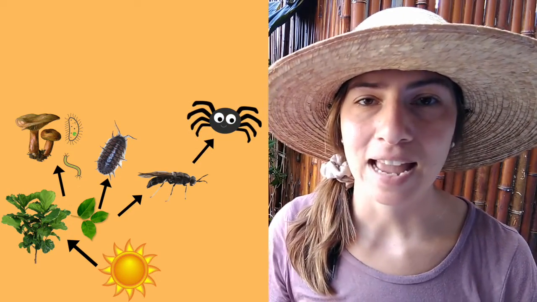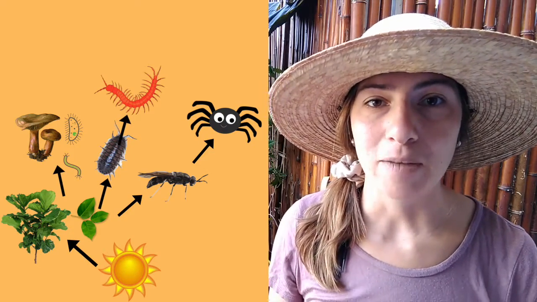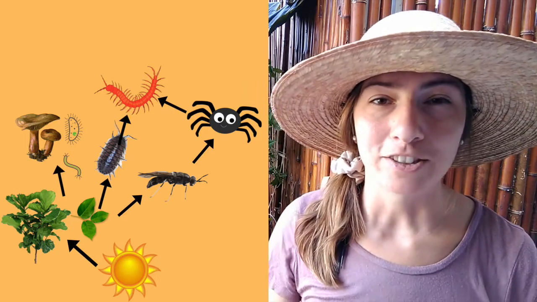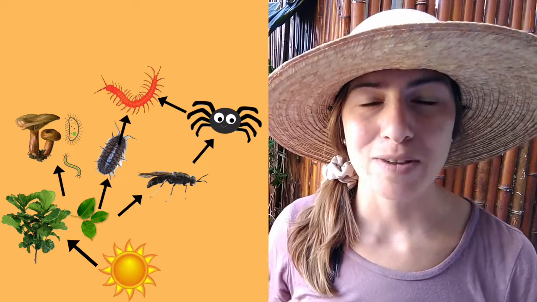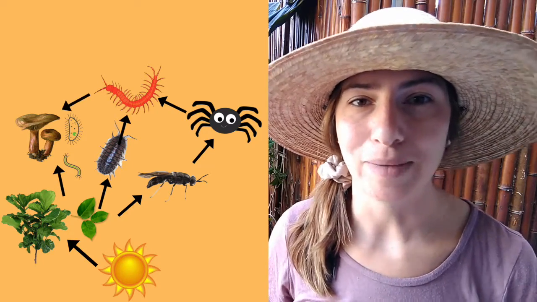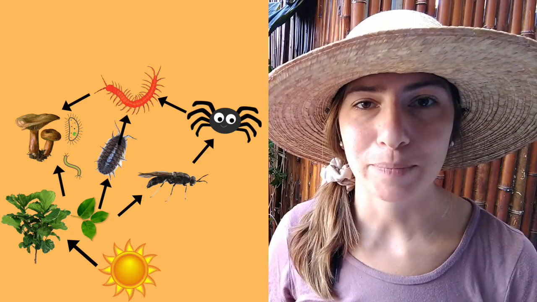And then maybe that fruit fly gets caught in a spider's web and the spider eats it, and the pill bug gets eaten by a centipede, and maybe that centipede would also eat the spider. And so we can start to see our food web forming. And now that centipede maybe dies and gets broken down by our decomposers, our fungus and our bacteria and our worms. It gets broken down just like that plant material.